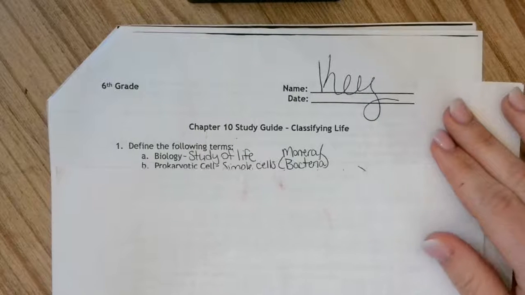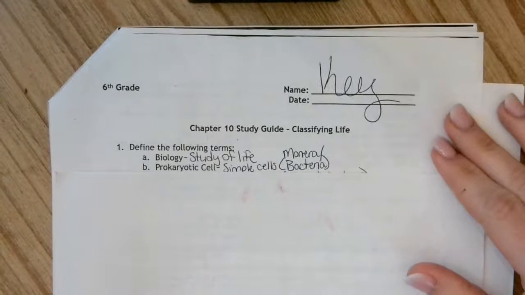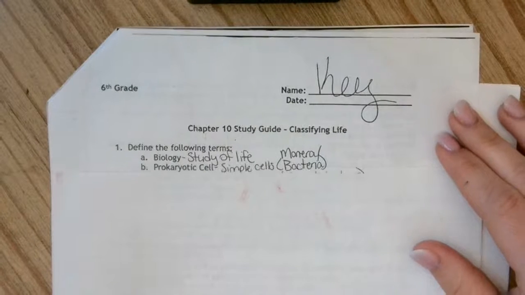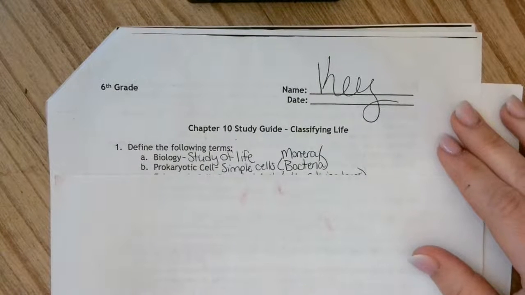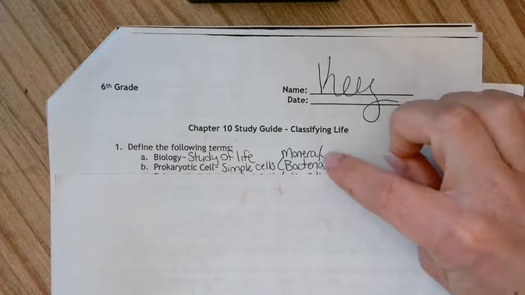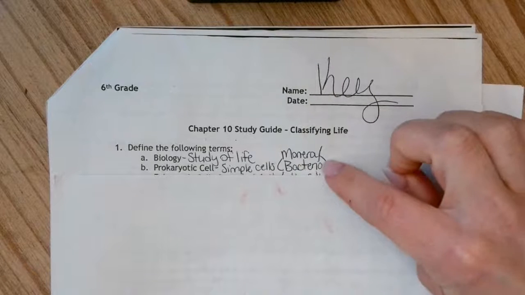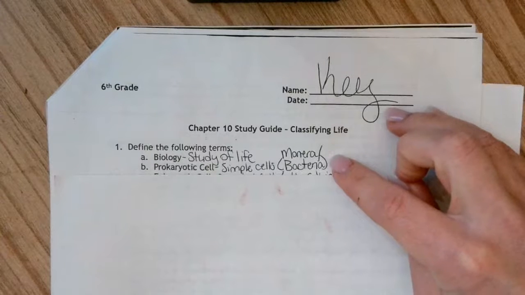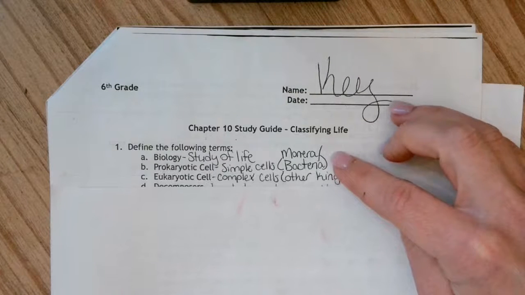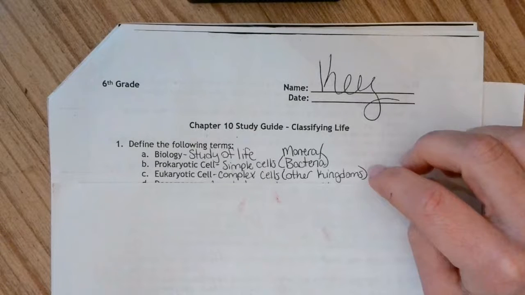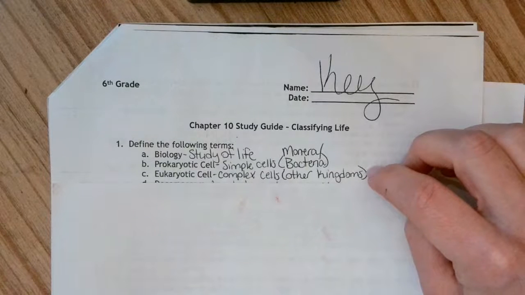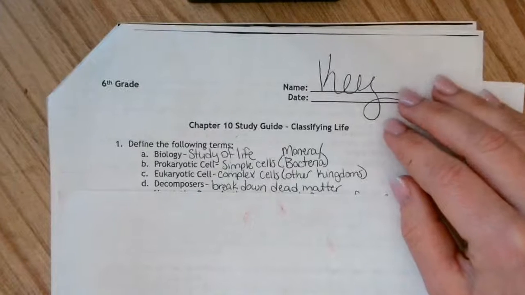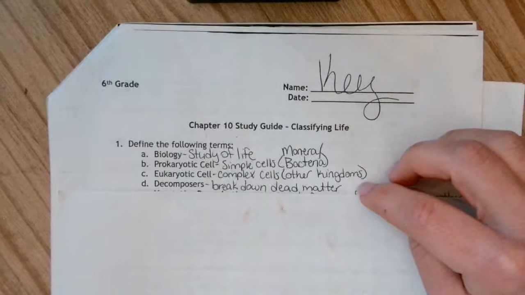So biology is just the study of life, and this is where my heart lies. I personally love biology. A prokaryote cell is just a simple cell, and it is the Monera kingdom, otherwise known as the bacteria organisms that fit under prokaryote cells. Eukaryote cells are the complex cells, and this is where all the other living organisms fit. And then decomposers, which we will get to in just a little bit.